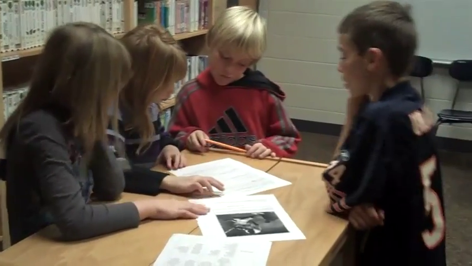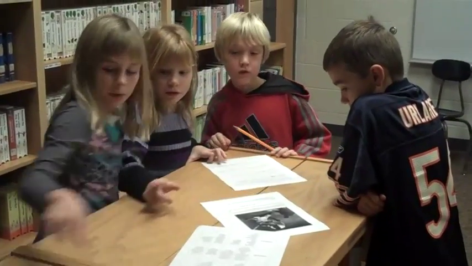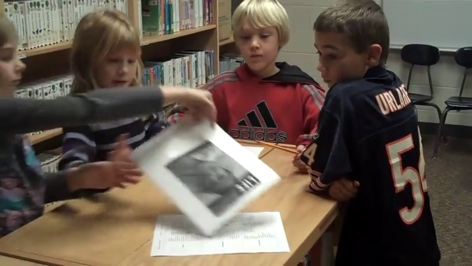I think that's pretty good. That's all we can fit. Yeah. Okay, and then we have to go to the picture now. Now we have to get some milk. Yeah. There we go.